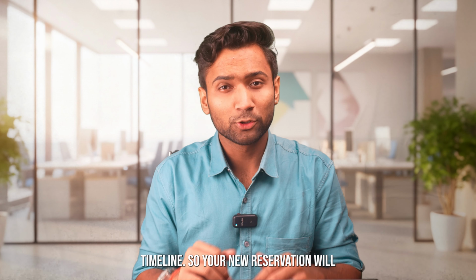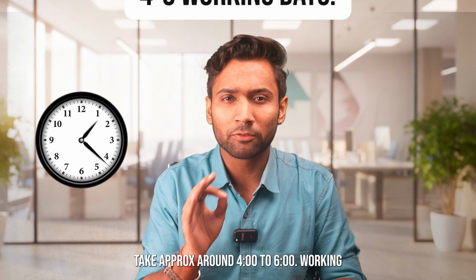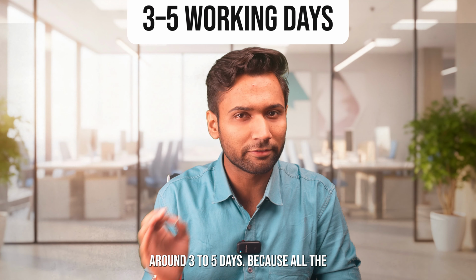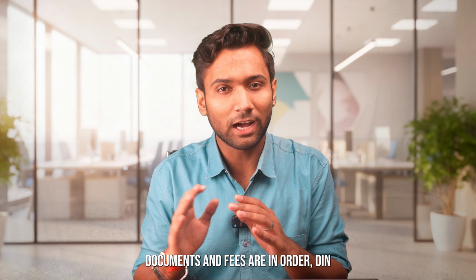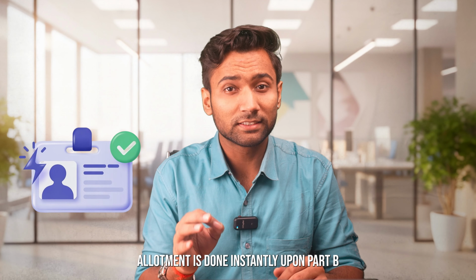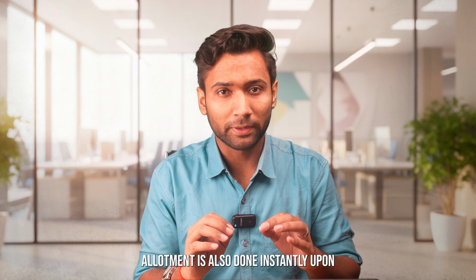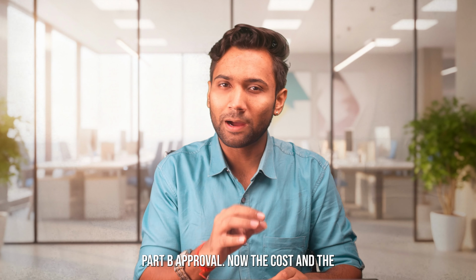Now comes the timeline. So your name reservation will take approx around 4 to 6 working days. SPICe+ processing generally takes around 3 to 5 days. Once all the documents and fees are in order, DIN allotment is done instantly upon Part B completion. The company PAN and TAN allotment is also done instantly upon Part B approval.